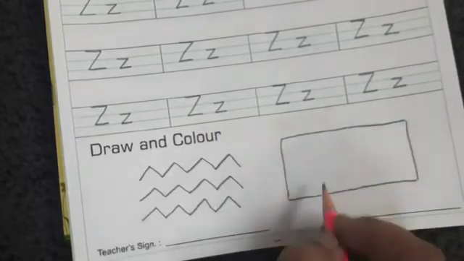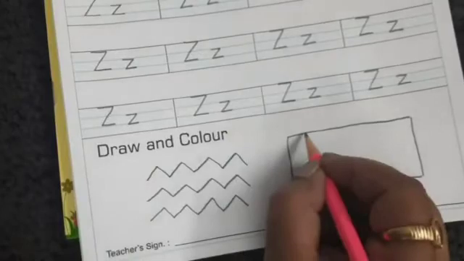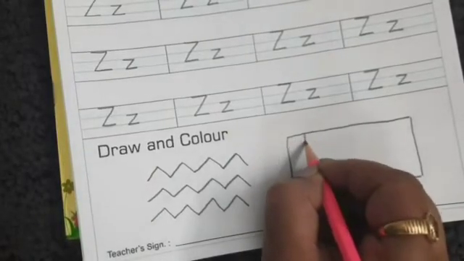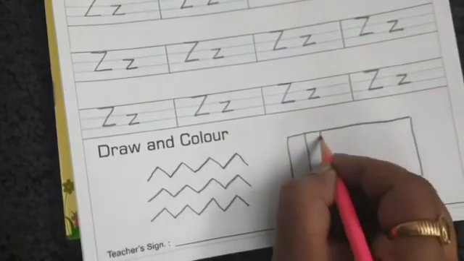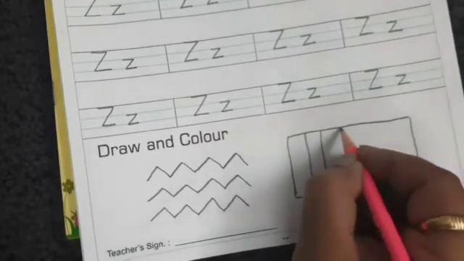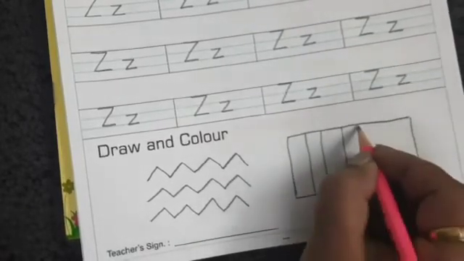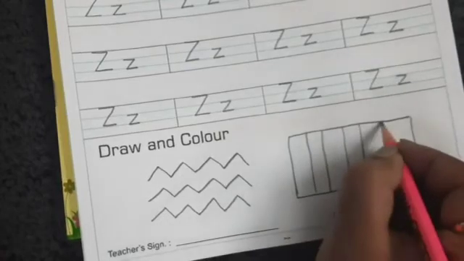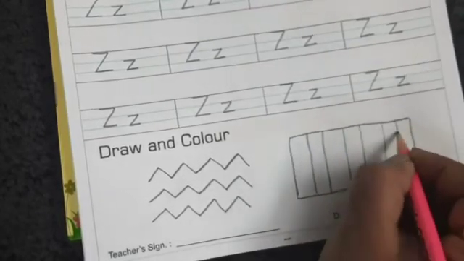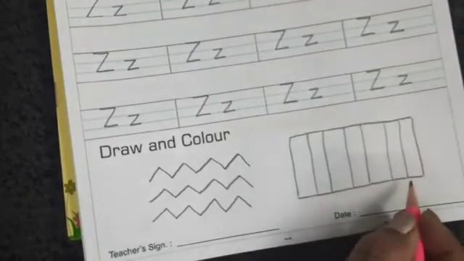यहाँ पर बीच में हम बनाएंगे standing lines. So starting from here, one standing line, second standing line. वापस से एक बनाते हैं. स्टैंडिंग लाइन, स्टैंडिंग लाइन, स्टैंडिंग लाइन, स्टैंडिंग लाइन. बन गई हमारी स्टैंडिंग लाइन्स.